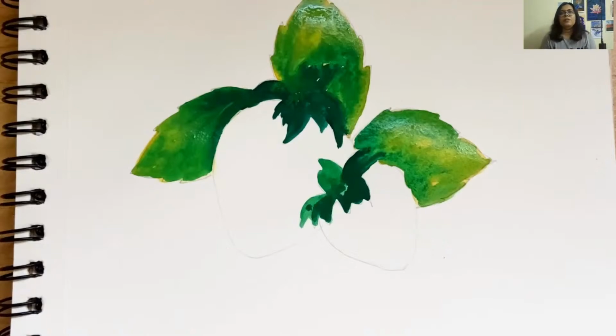Okay. So now everybody wash off your brushes nicely. There should be no remaining green color on it because we'll work on the strawberries. And what color are the strawberries? Strawberries are red in color, right? Pinkish red in color. So we should not have any remaining green on our brushes. Nicely wash off your brushes with the jar of water so that there is no remaining green.